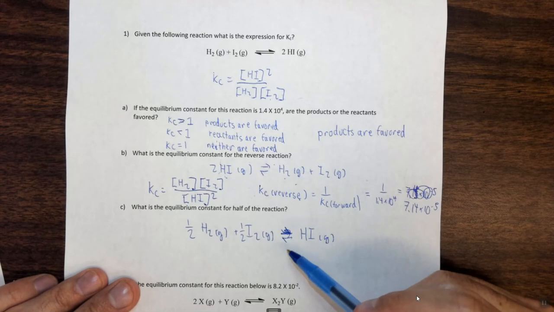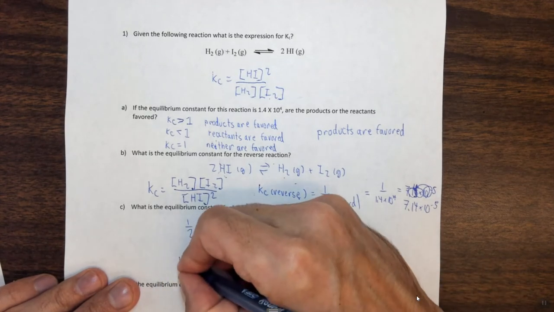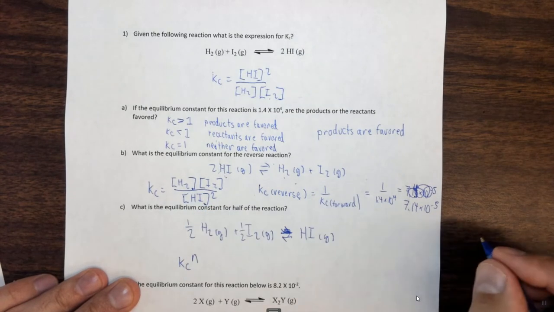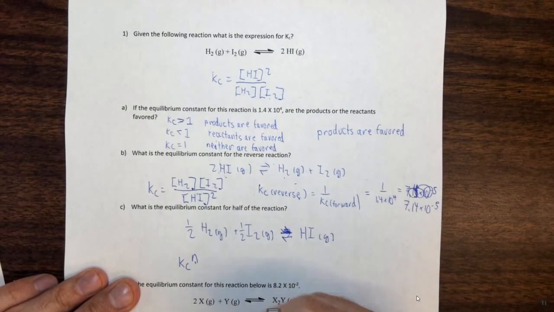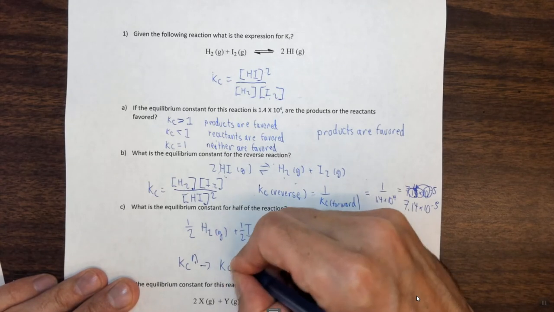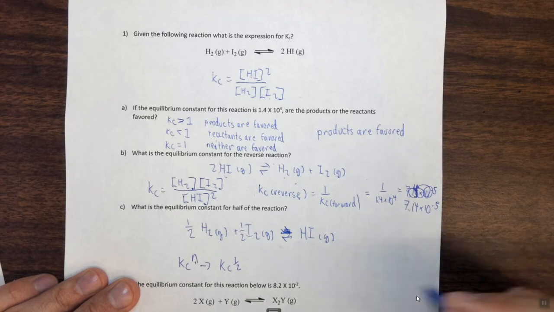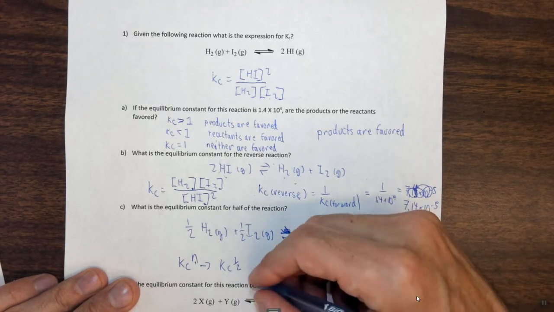If we half the reaction, then we need to take the Kc to the n. If we doubled it, we would square the Kc. But in this case, we need to take Kc to the 1/2, since we halved the reaction, which is exactly the same as the square root of the Kc.